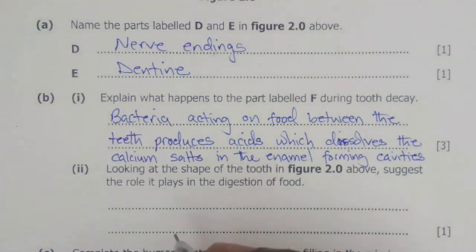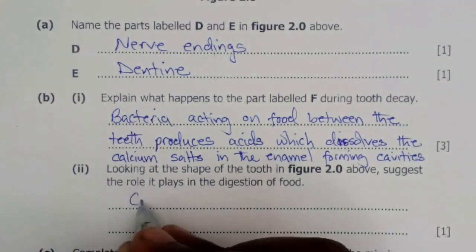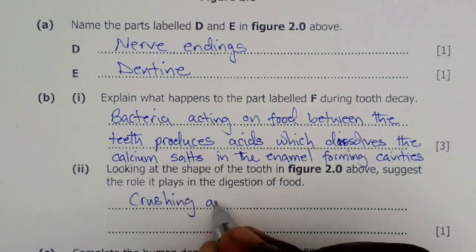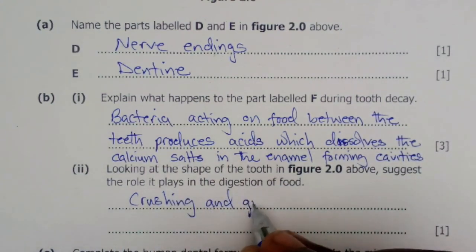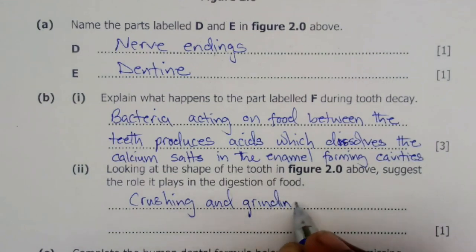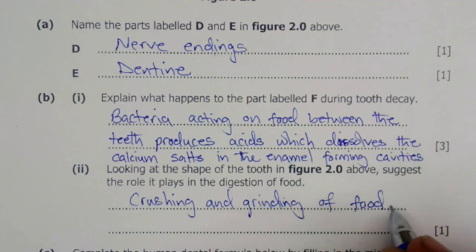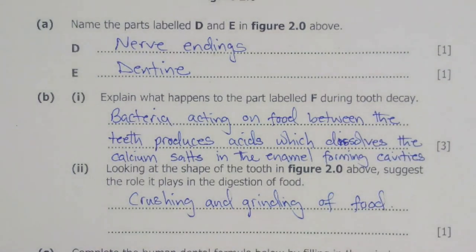So this one is used for crushing and grinding of food. So that will be the function of our tooth there.